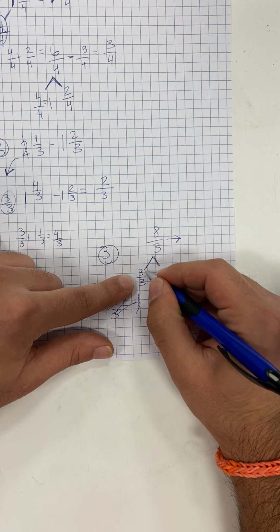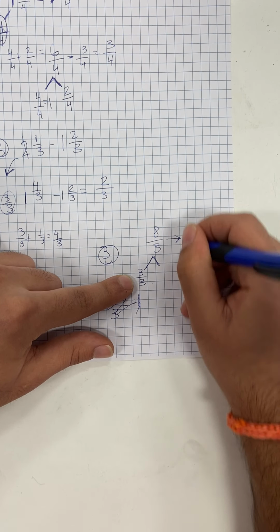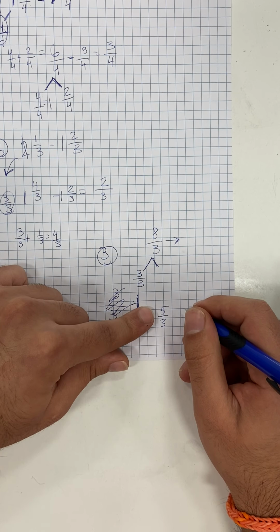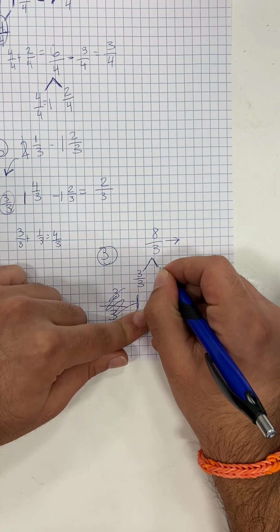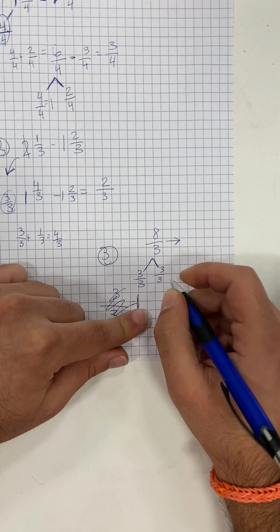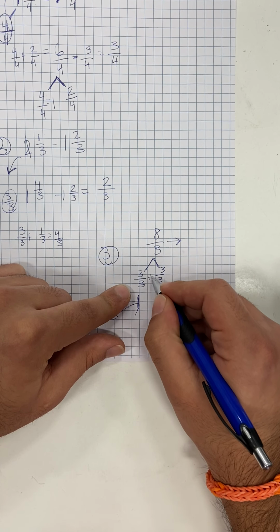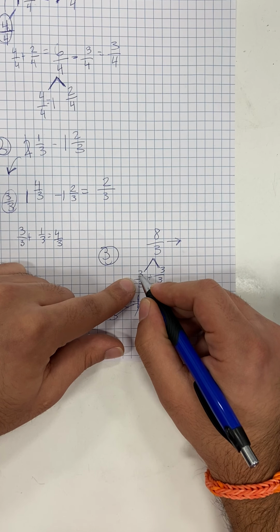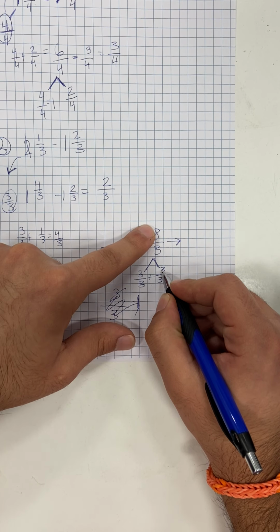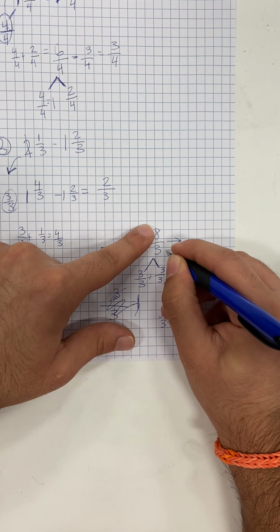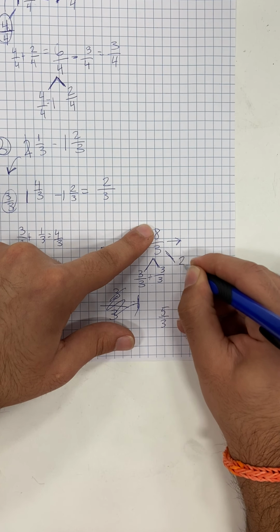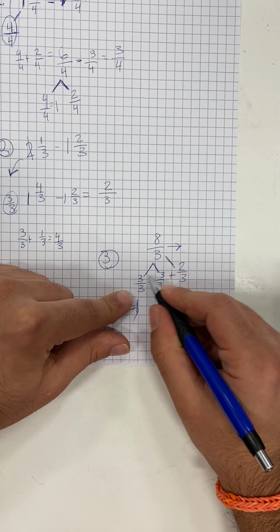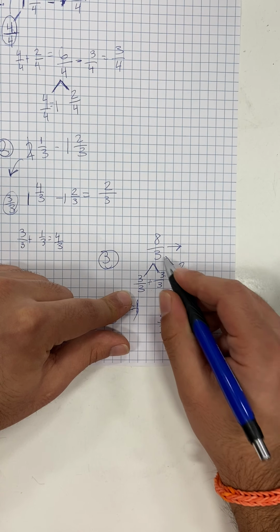Well, do I have at least 3 more thirds in this 5/3? Yes, I do. So I have 3/3 plus 3/3, so that's a total of 6/3. How many more do I have left? 2. And all the numerators should add up to 8. 3 plus 3 is 6, 6 plus 2 is 8.